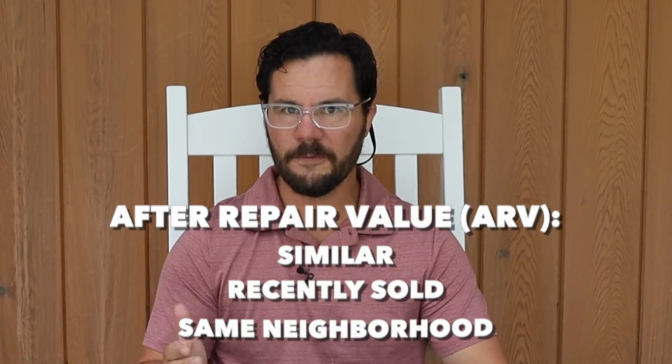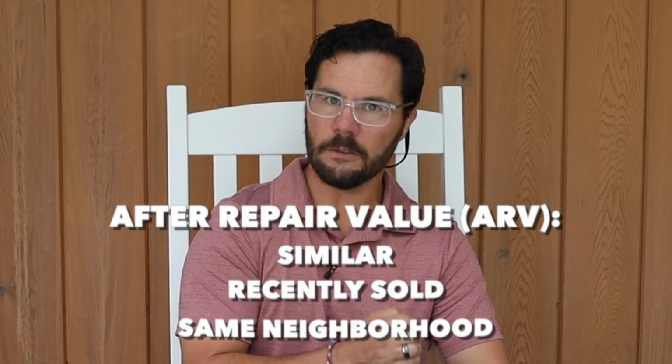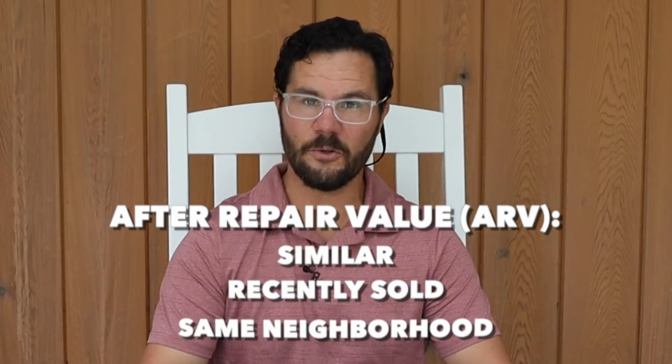The back of the house shows more mold, and that's probably from a lack of gutters. That might even be what's causing some water to come in. And that AC unit looks like it's seen better days, so I'd budget for a new AC. Now, I'm not going to give a total rehab budget number just yet because I need to look over recently sold homes in the neighborhood to see the level of rehab going on, so we're going to come back to that. Remember, the after repair value, or ARV, needs to match similar renovated homes that recently sold in the same neighborhood.